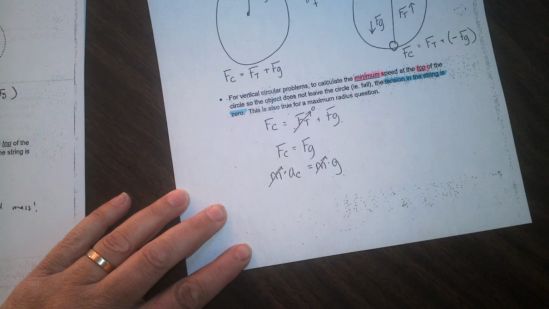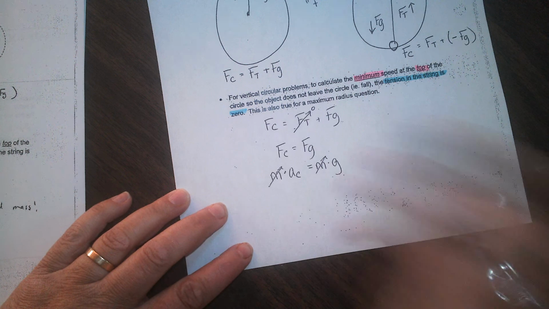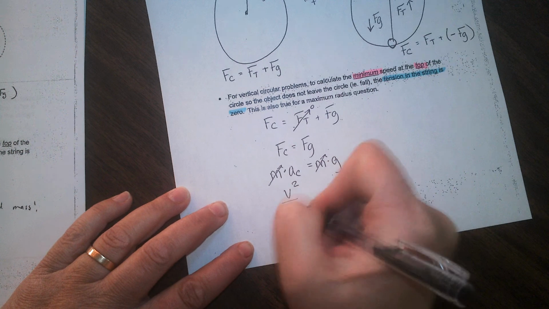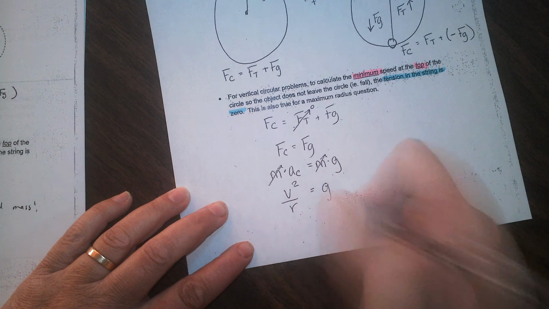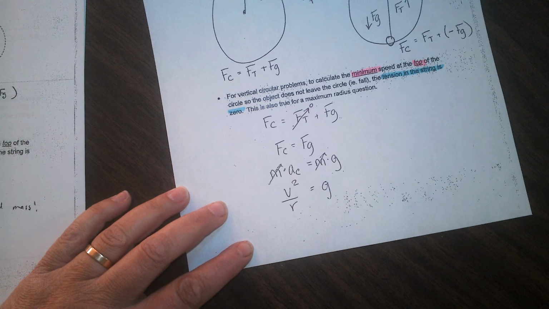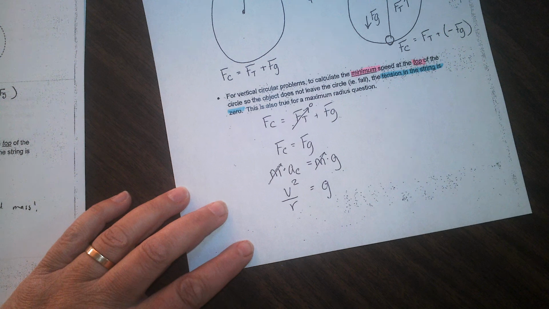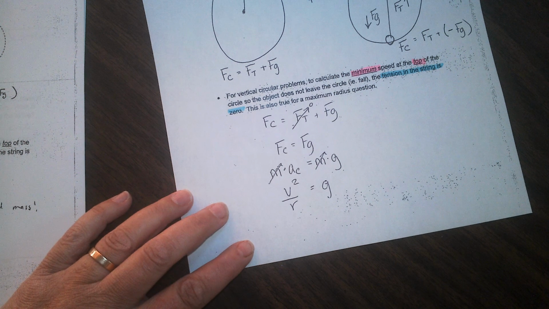How do we solve centripetal acceleration? What's the base one? V squared over r is equal to g, which means that v squared over r will be equal to 9.81 meters per second squared.